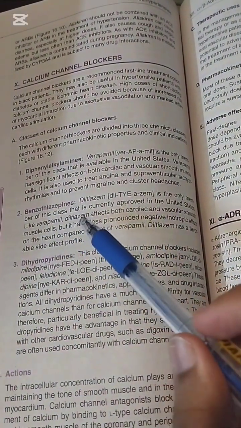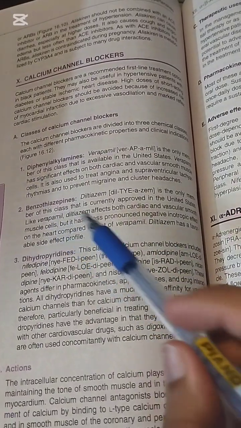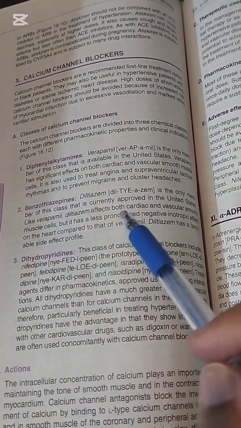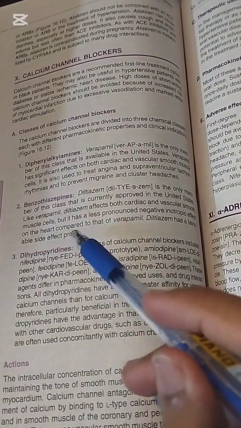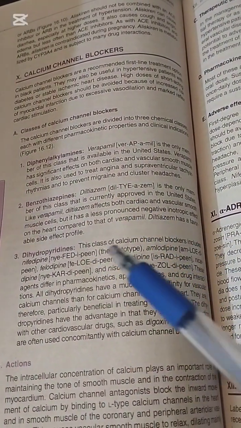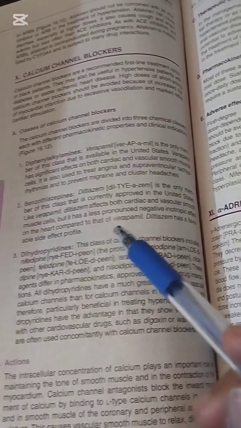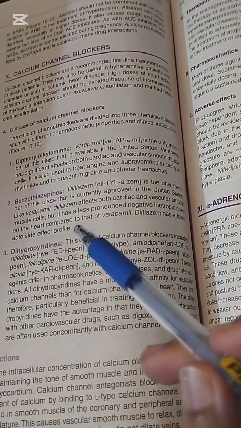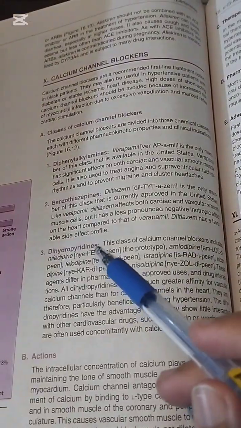It's the only member of this class which is currently approved in US. Okay. Like verapamil, diltiazem affects both cardiac and vascular smooth muscle cells. It has a less pronounced negative inotropic effect on the heart compared to that of verapamil. It has a favorable side effect profile.